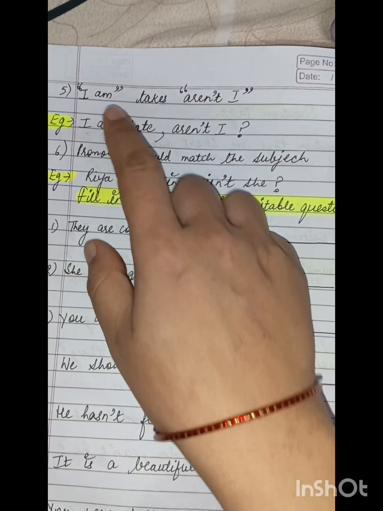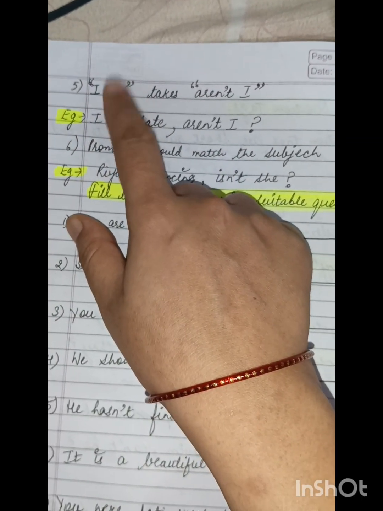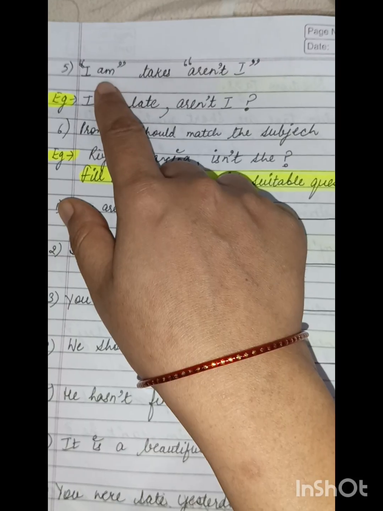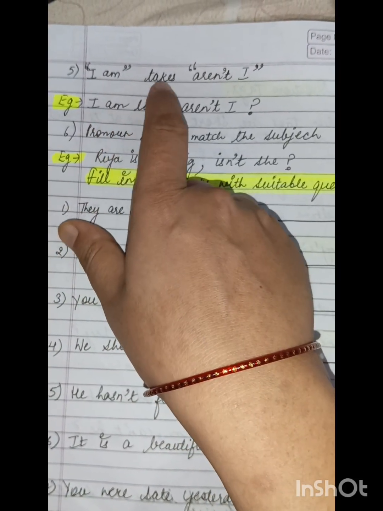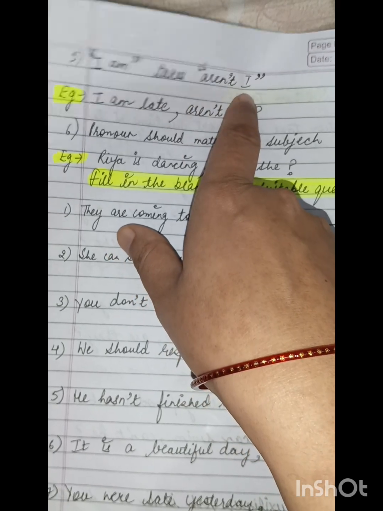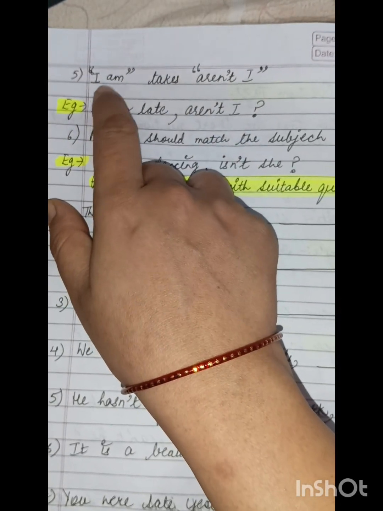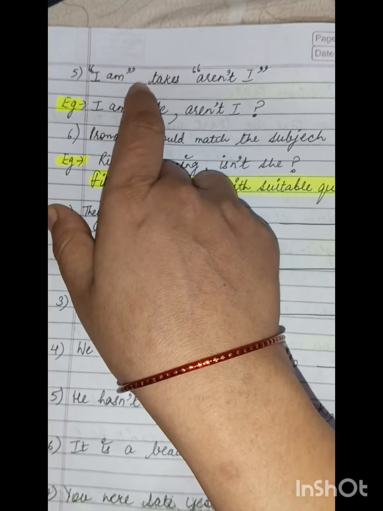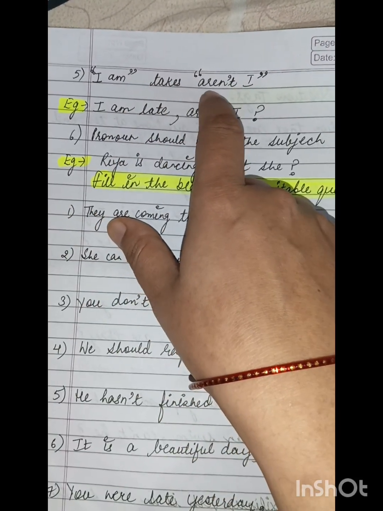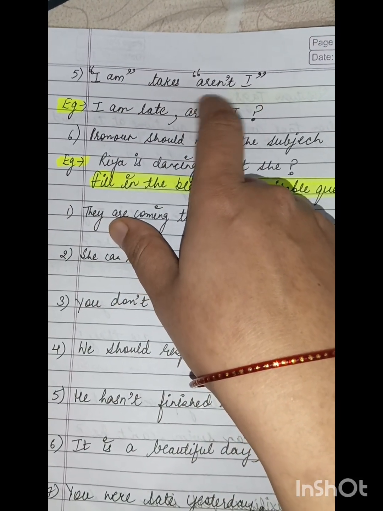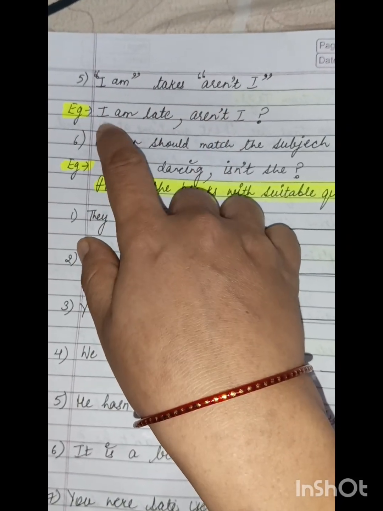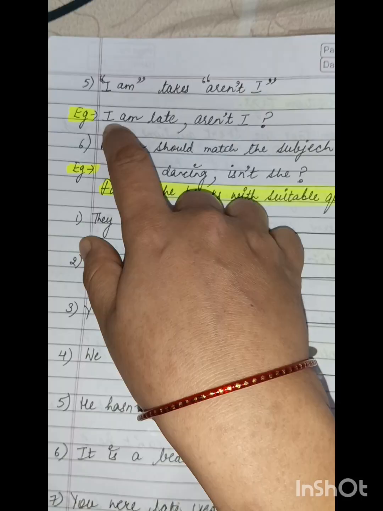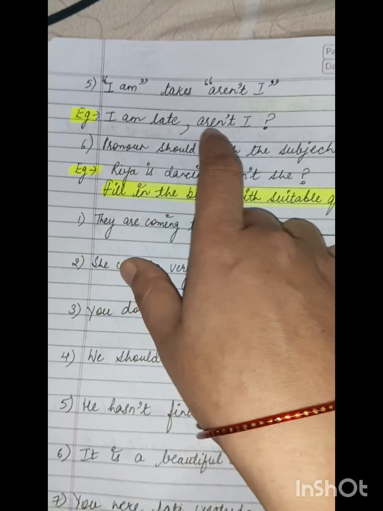Now the next statement says, I am. This is something which generally children don't know about and they generally commit mistakes in these kinds of sentences. I am takes aren't I. So this you have to remember. For I am, when you are changing it, it will always take aren't I. Aren't is the other key that you have to use. For example, I am late. So it's written I am. How are you going to replace it? You are going to use aren't I.